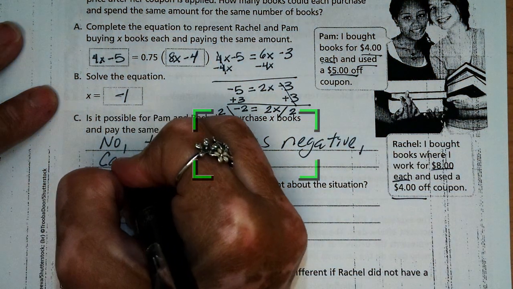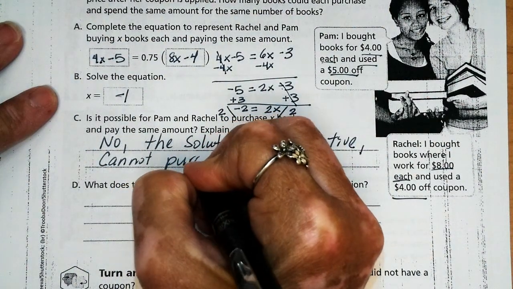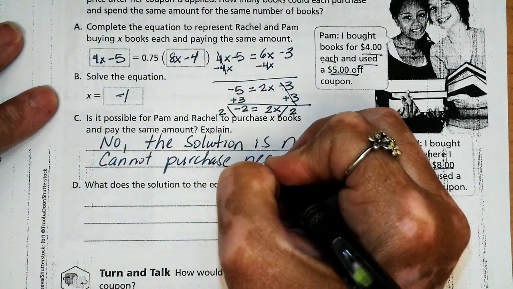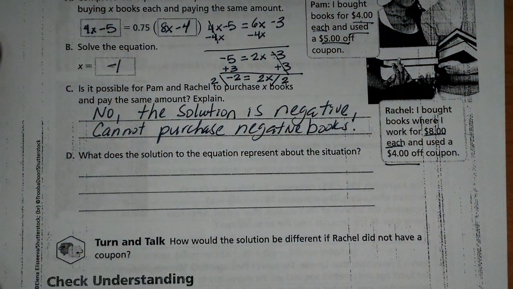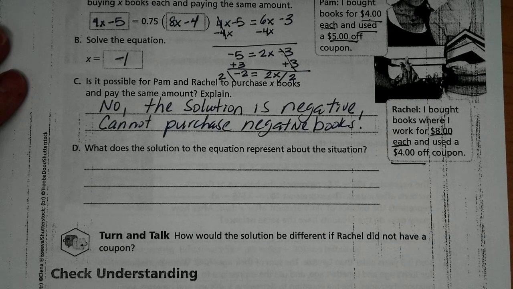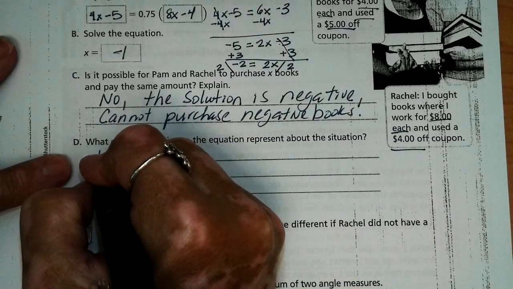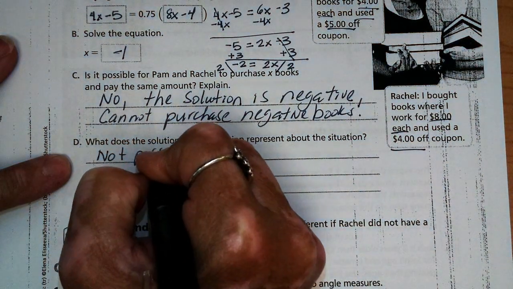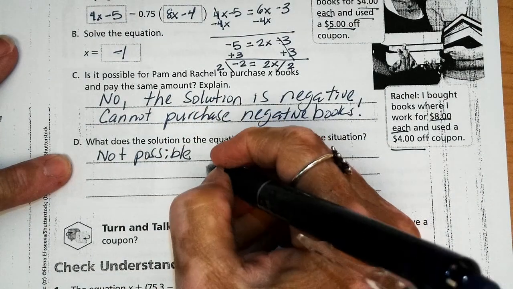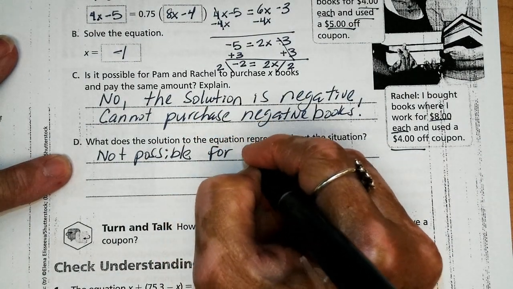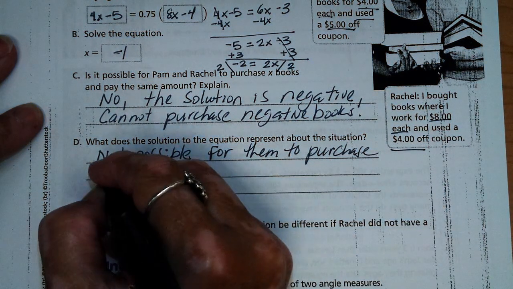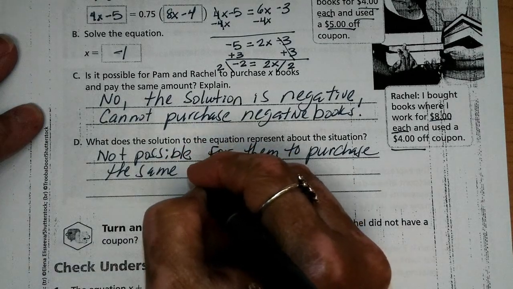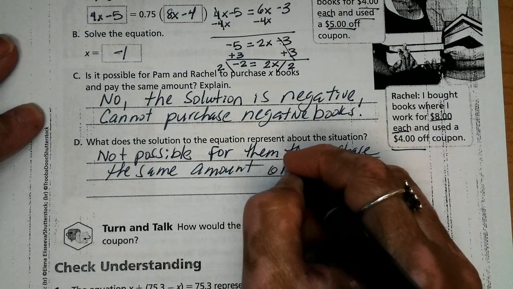Once again, cannot purchase negative books. So what does the solution to the equation represent about this situation? Not possible for them to purchase the same amount of books.